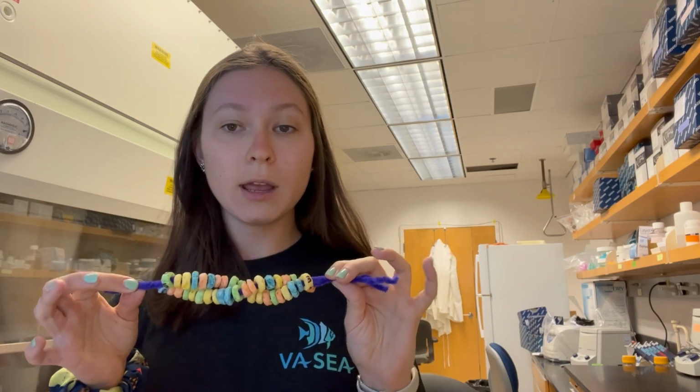And these cereal are arranged in a specific color order, and they also have to prep 3 sets of primers. Each set of primers includes 2 pipe cleaners with 5 cereal Fruit Loops in a specific color combination. So this is 1 set of primers.